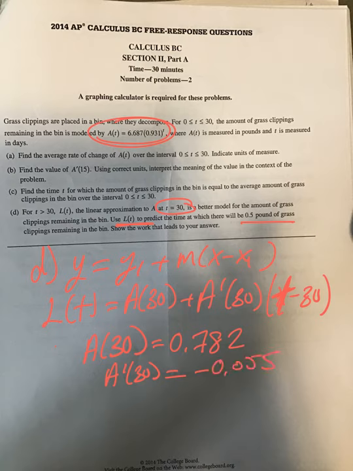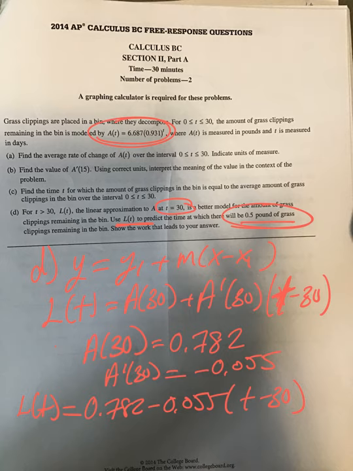So your equation is 0.782 minus 0.055(t minus 30). And then they're asking you to figure out when you will have half a pound. So set this equal to 0.5 and then just do algebra to solve for t. t is 35.054. And there you go.